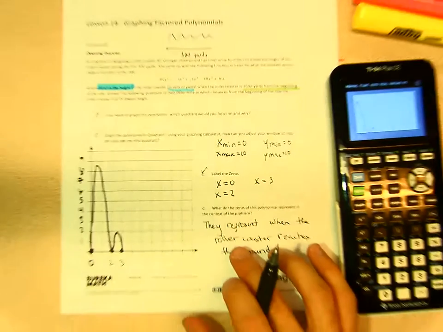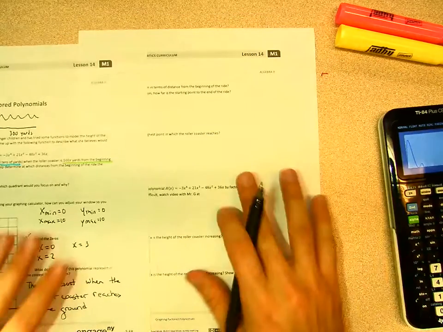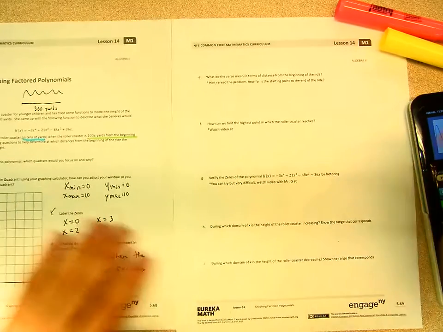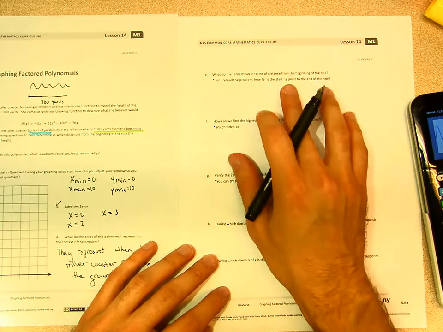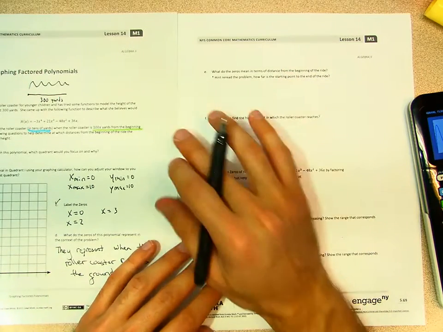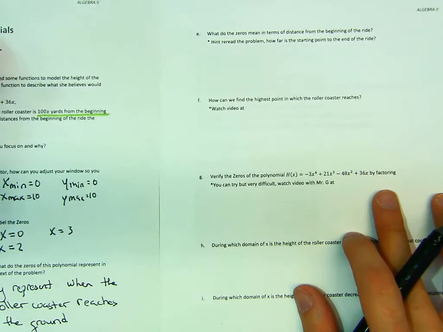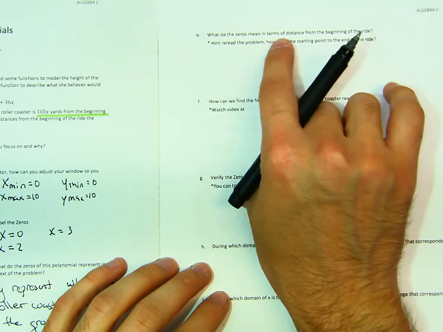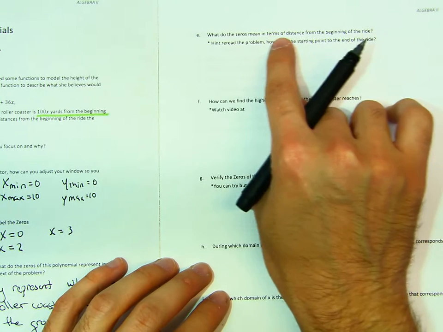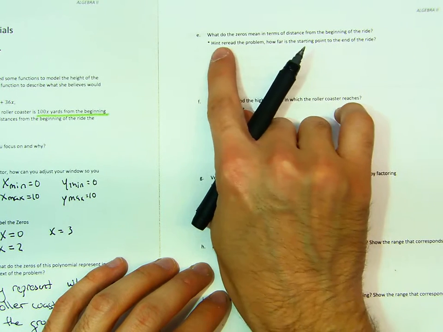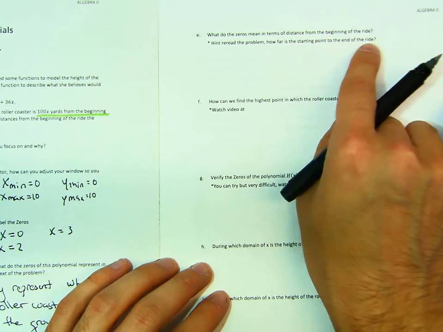All right, let's move on. So here, let's zoom out a little bit. Let's put this over here, and let's go through this. All right. So this will be a lot to do. Okay. So let's look at this part here. It says let's look at E. It's saying, what do the zeros mean in terms of distance from the beginning of the ride? Hint, reread the problem. How far is the starting point to the end of the ride?